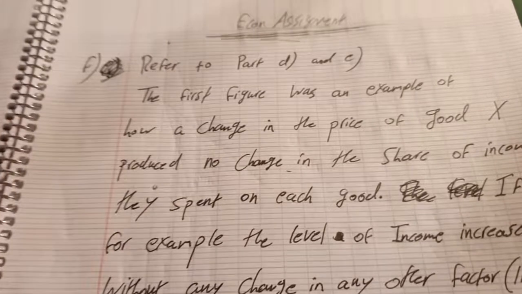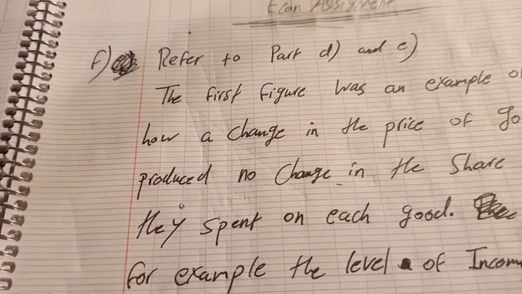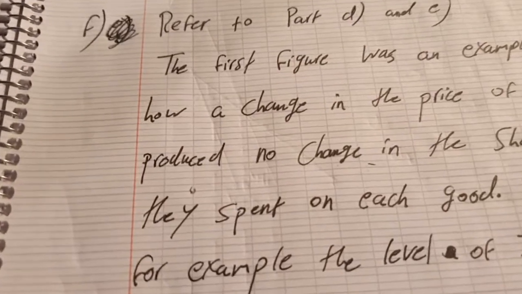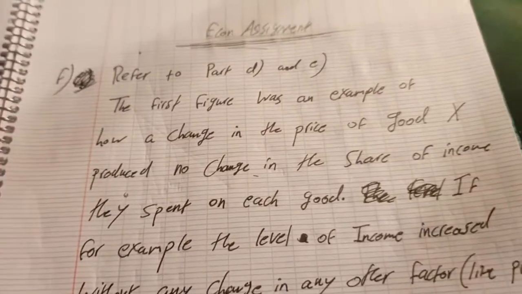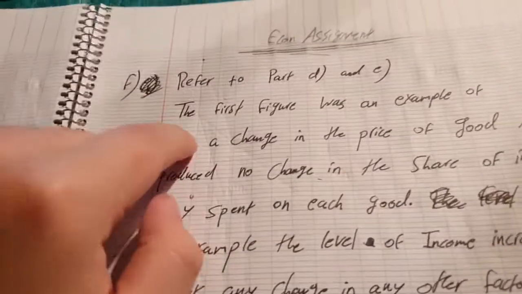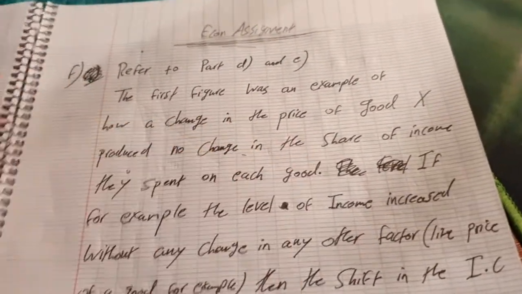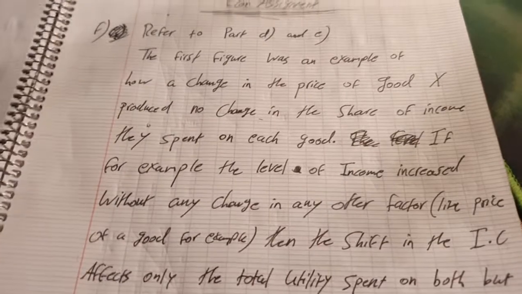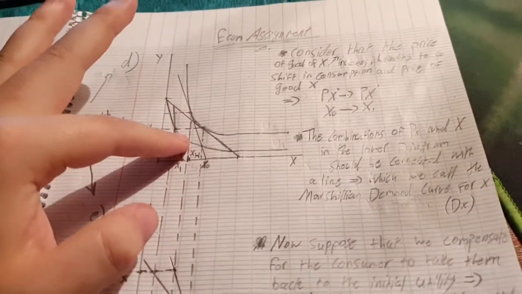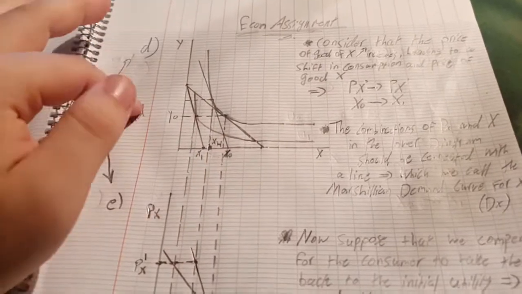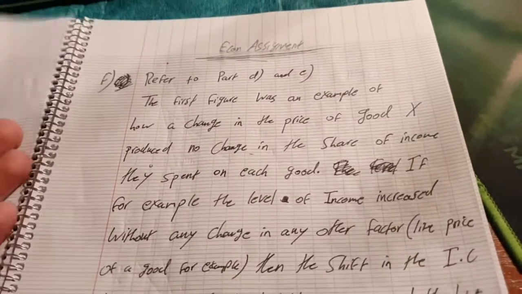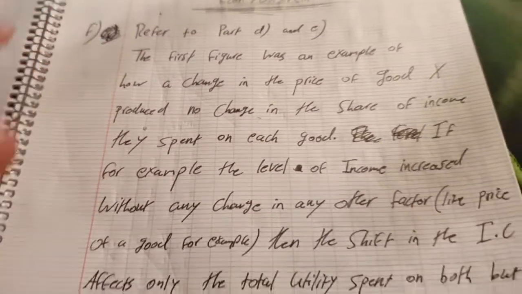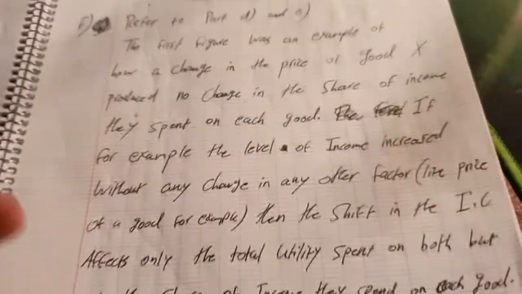Okay, so for part F, they want us to show that the share of income they spend on each good doesn't depend on the level of income. So when we're referring back to figures D and E for examples, in these examples we can say that the price of good X produced no change in the share of income they spent on each good. What happened here is the income stayed the same, the price of one good changed and the price of the other one stayed the same. Therefore, it did not affect the income share of each separate good.